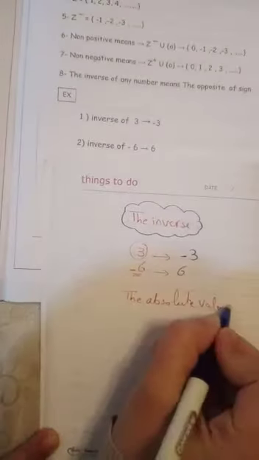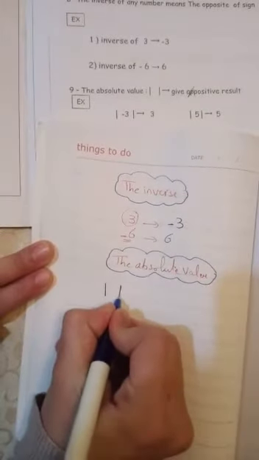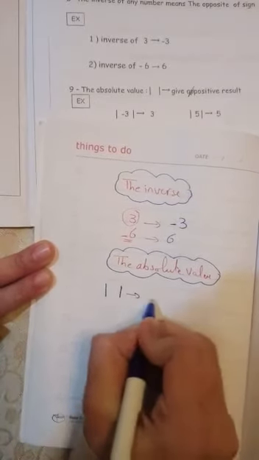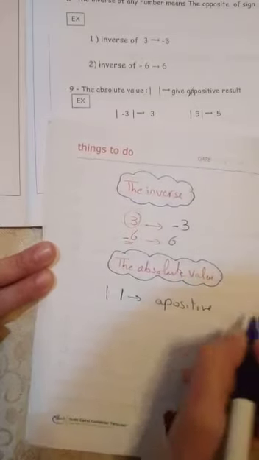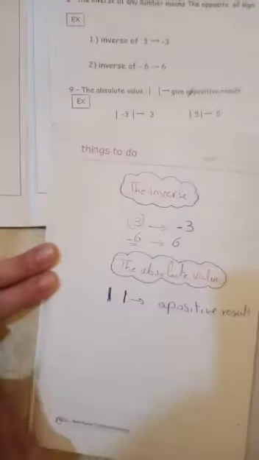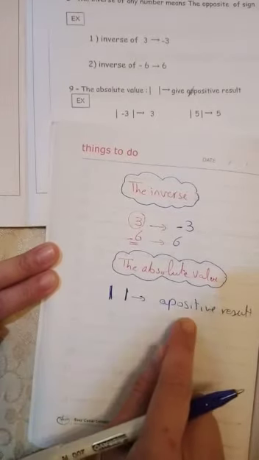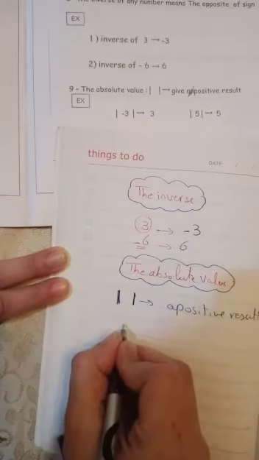Absolute value. It's a sign like this. We put a number inside it, and it gives us a positive result. Any number inside this sign gives us a positive result.